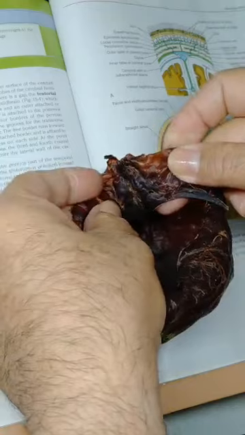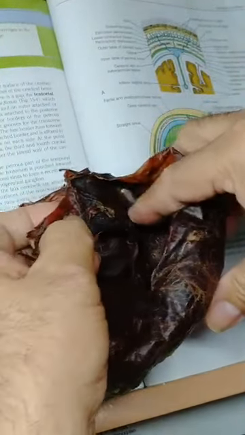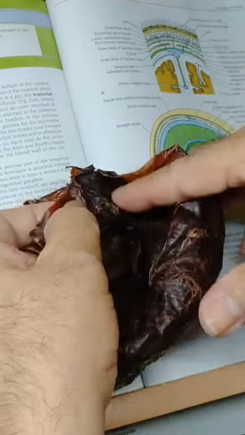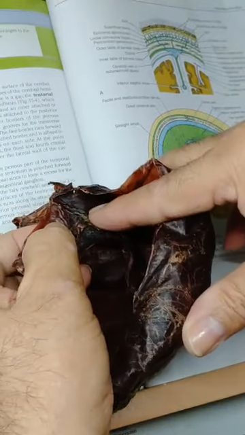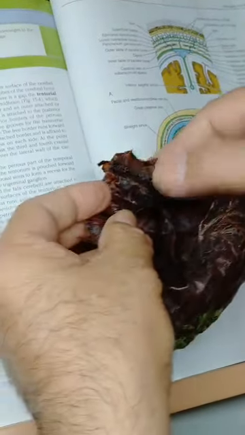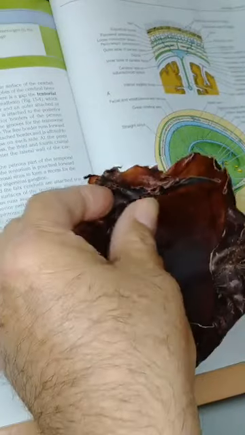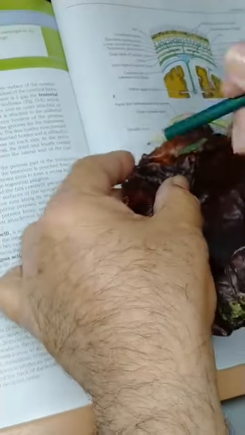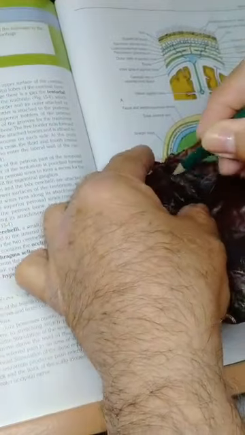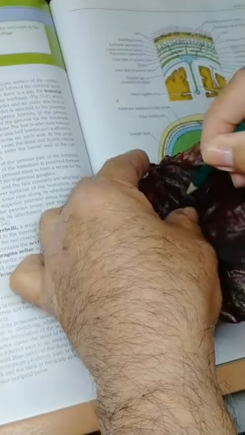Okay. And you see here, this is the falx cerebri. And the falx cerebri at the posterior end will unite with the tentorium cerebelli. And at the site of union of the two, you have a sinus here, which is called the straight sinus. And you have here the falx cerebri.